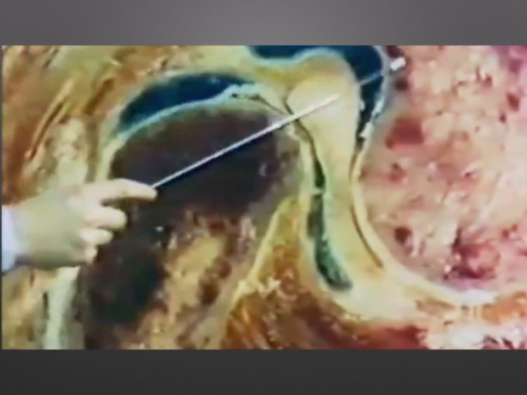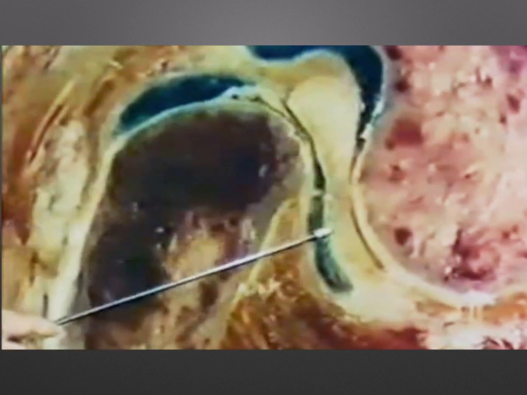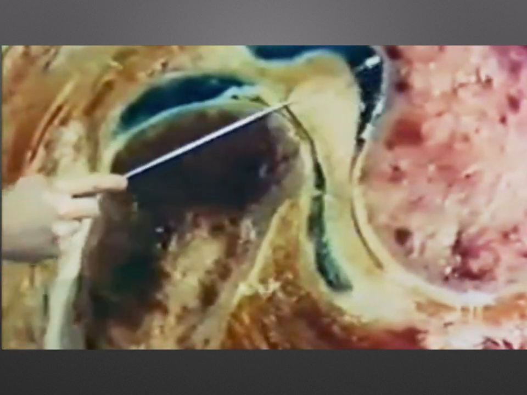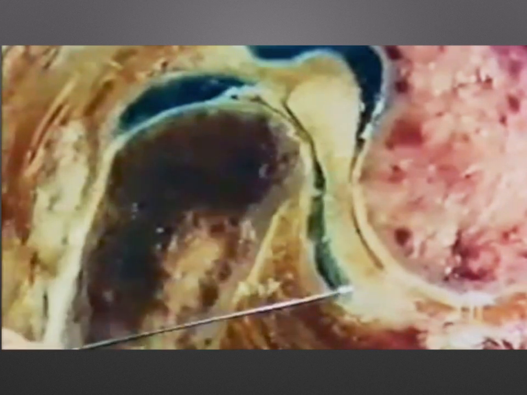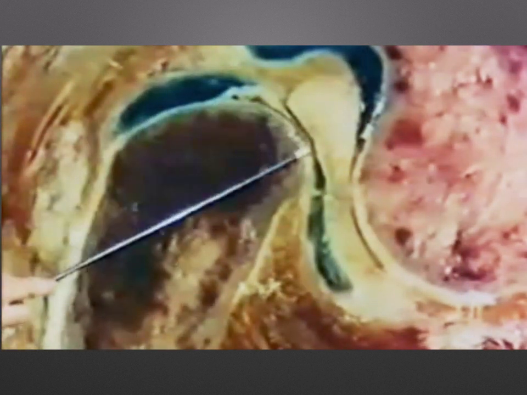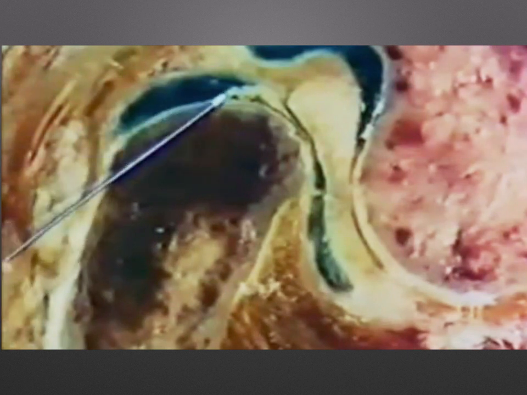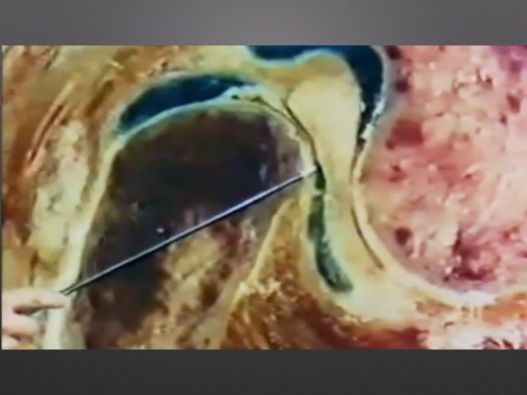The fossa and the tubercle. This is a disc. And here you have the upper joint compartment and the lower joint compartment, filled with blue water in order to stabilize the disc during sectioning. The soft tissue cover on the condyle is thin. This is probably an artifact.